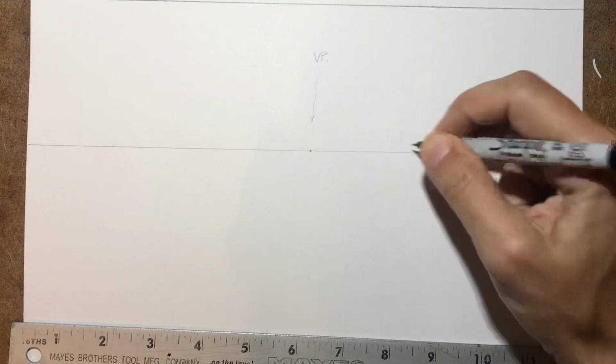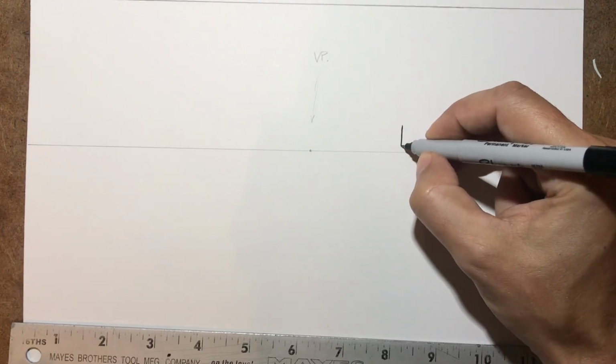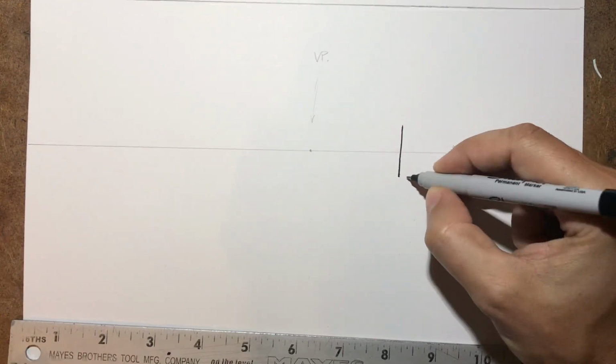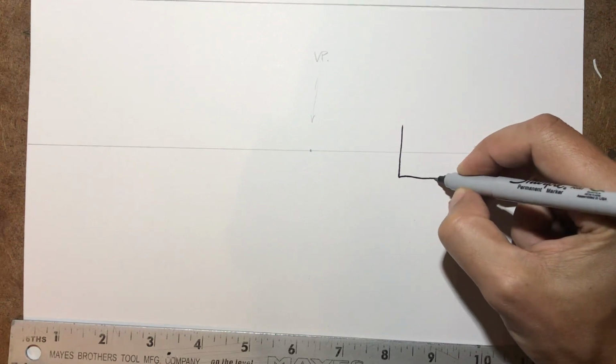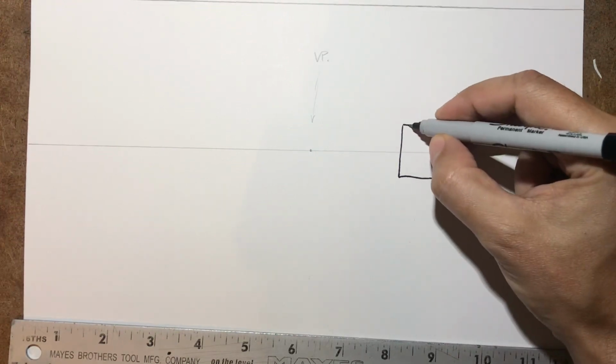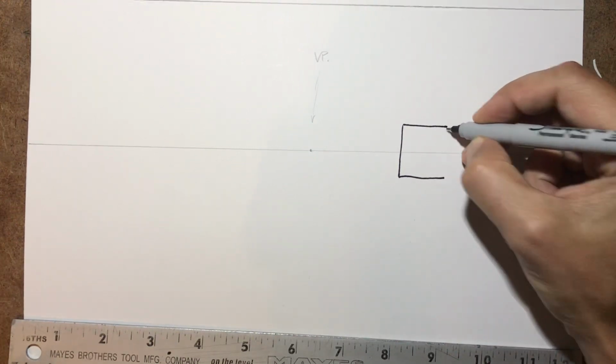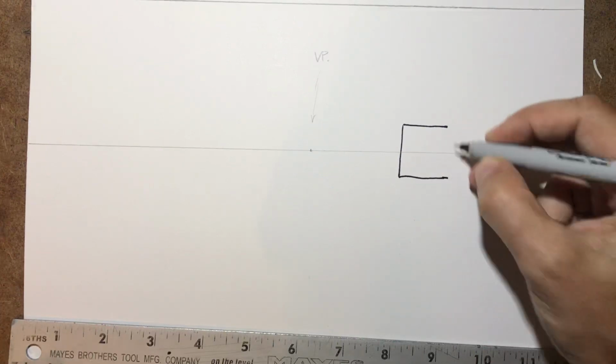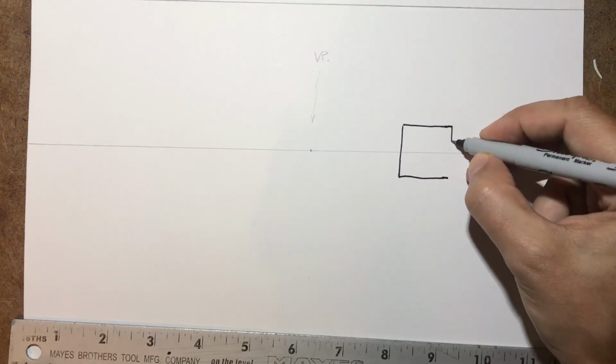So if I start off with a nice square, that, if you see, is on the horizon line.